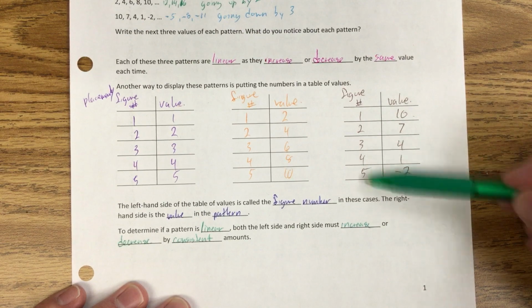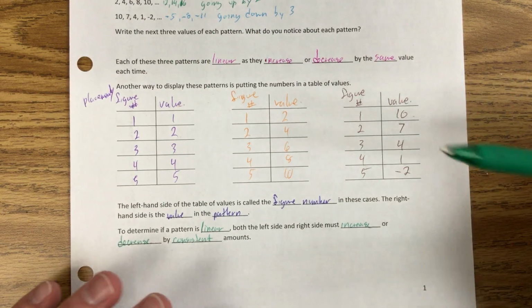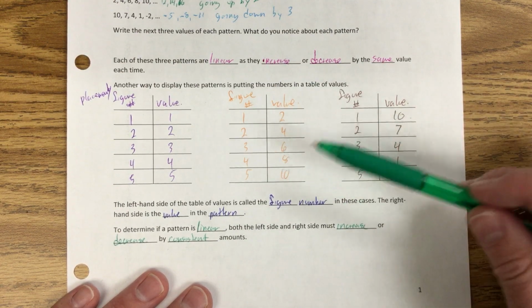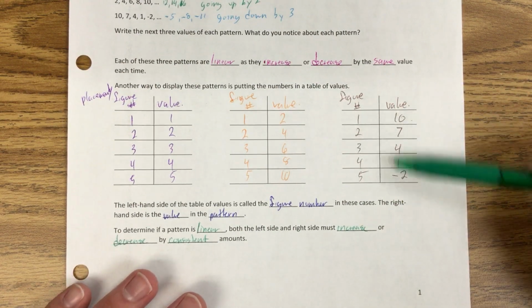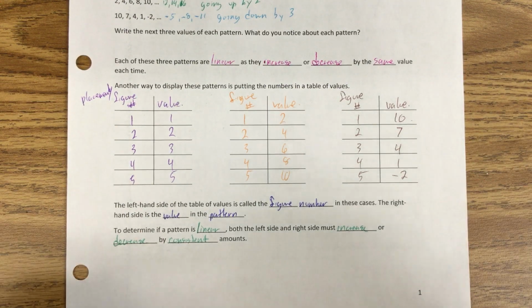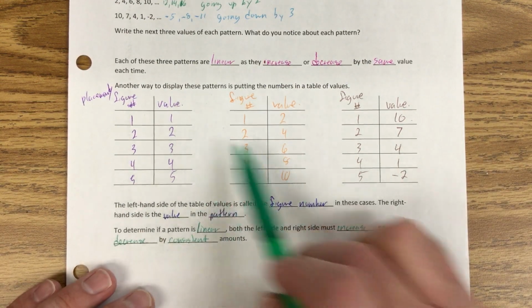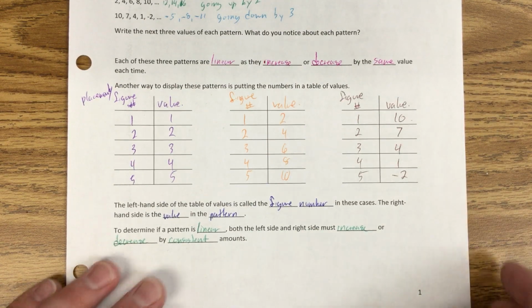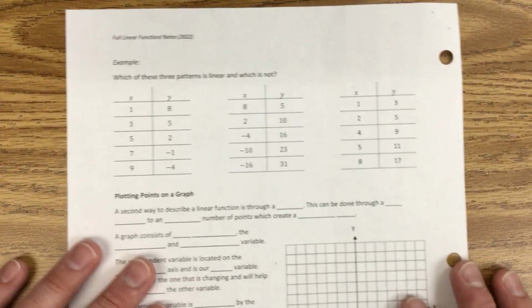The figure number is always going up by 1, okay? So that's pretty straightforward. But on this side here, we're trying to figure out what they're going up or down by. We could also say that this is going up by a -3, just represents it as going down 3. So we could use the terms +1, +2, or -3 as the differences that we have.